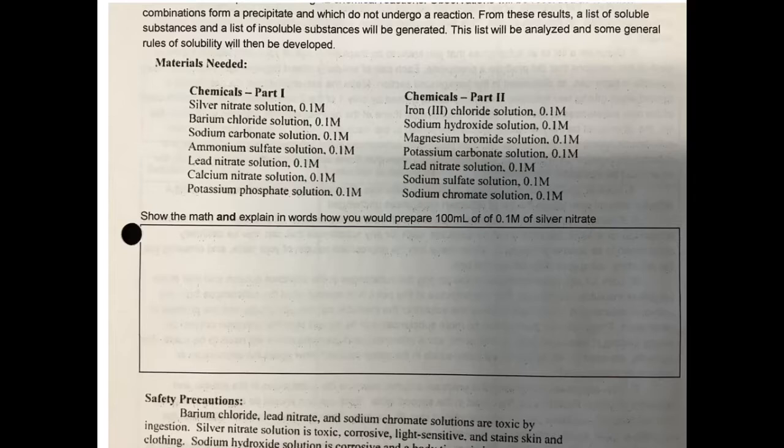So the goal of this lab is we're looking for which things are a precipitant. Just a reminder that a precipitant is when a solid forms when two aqueous solutions are mixed. Aqueous means that all of these starting solutions are dissolved in water, and because they're ionic, they've separated into their different positive and negative ions. So you have positives and negatives floating around in each of the solutions.